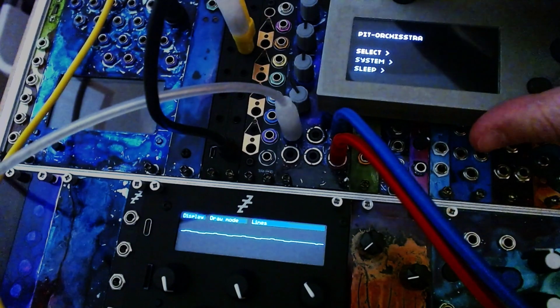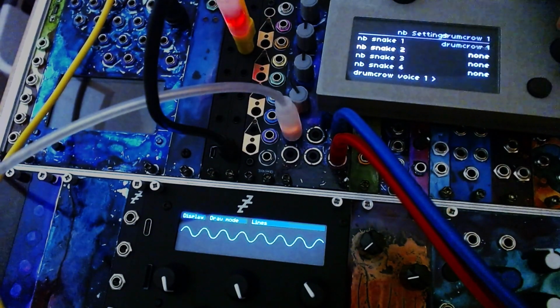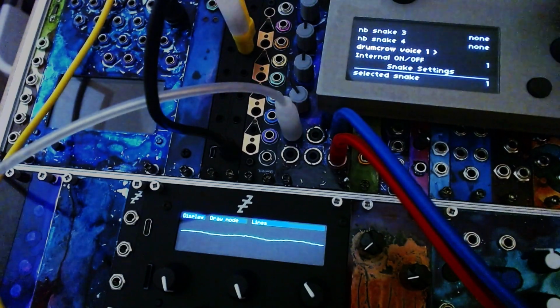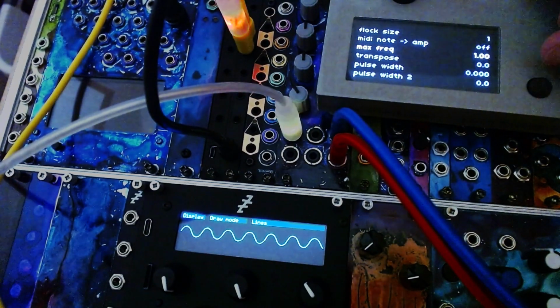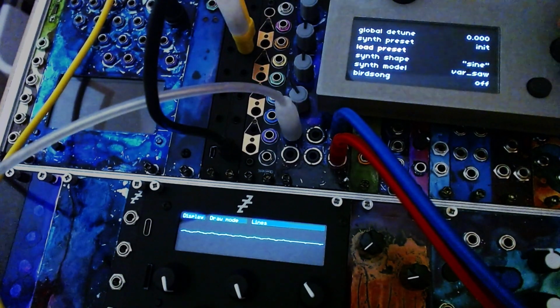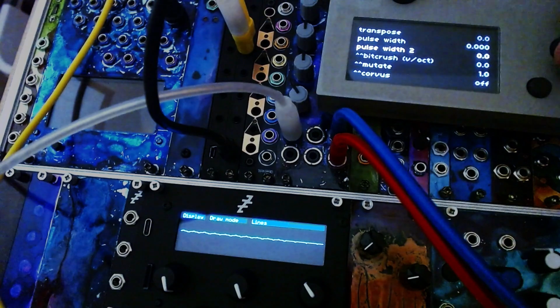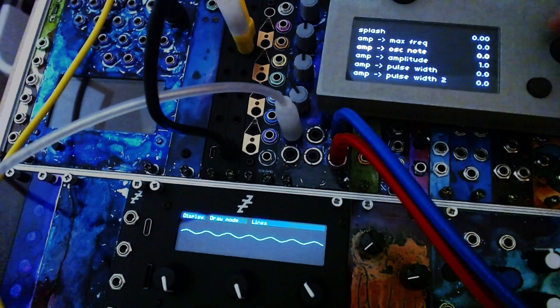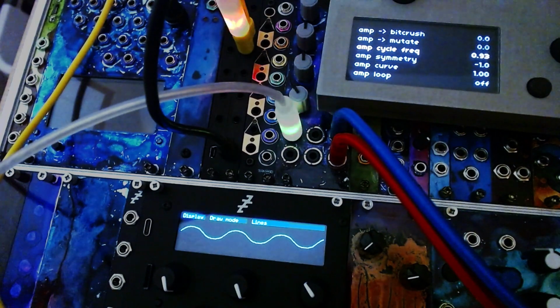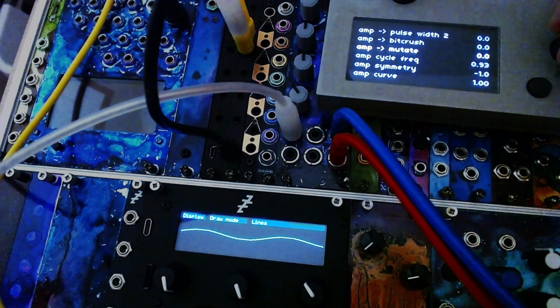If we go to parameters, and we go down to wherever your script has the different NB voices, drumcrow 1, we go to that menu, and then we have all of the different parameters here for drumcrow. Let's see if we can get a longer decay on this amplitude. So I usually use the amp envelope here for that. The amp envelope frequency, lower frequency. There you go, makes it a bit easier to see the waveform.